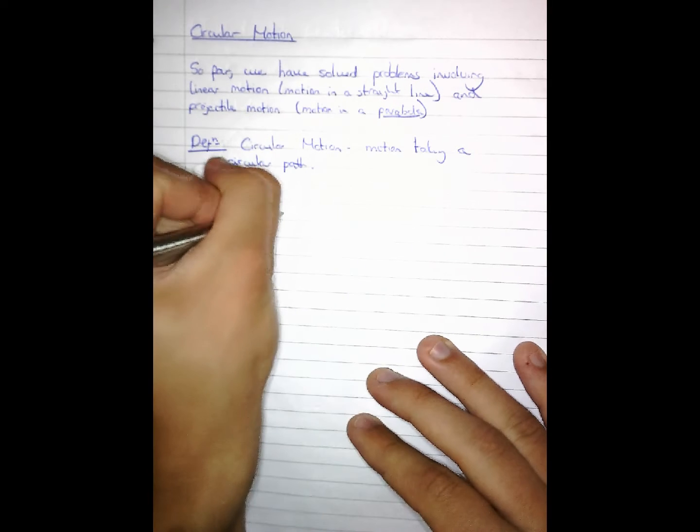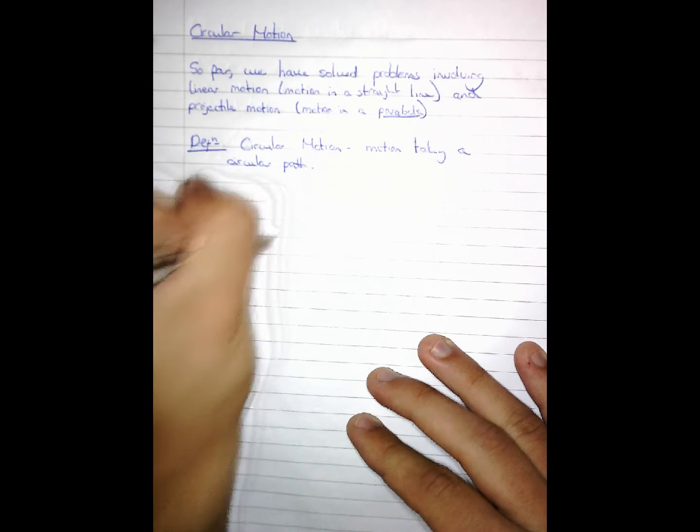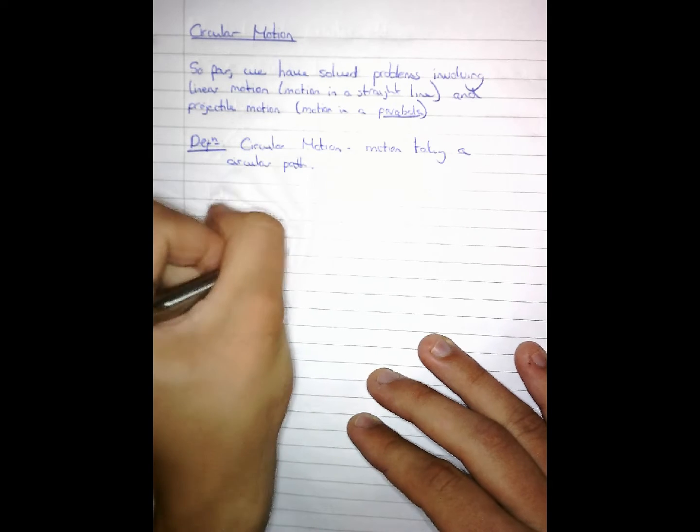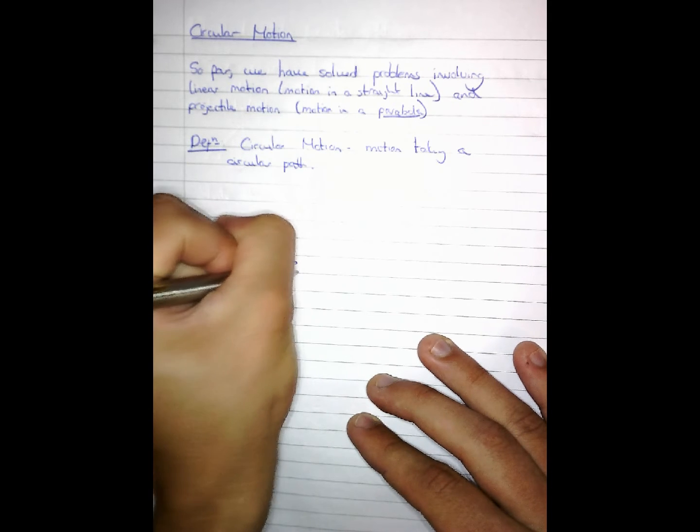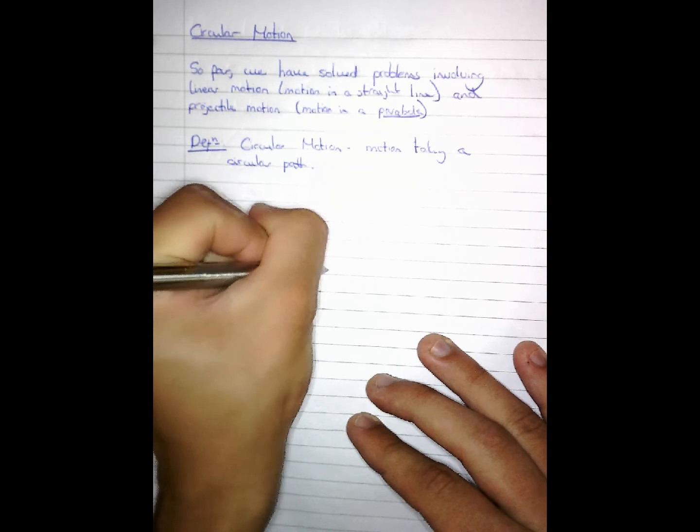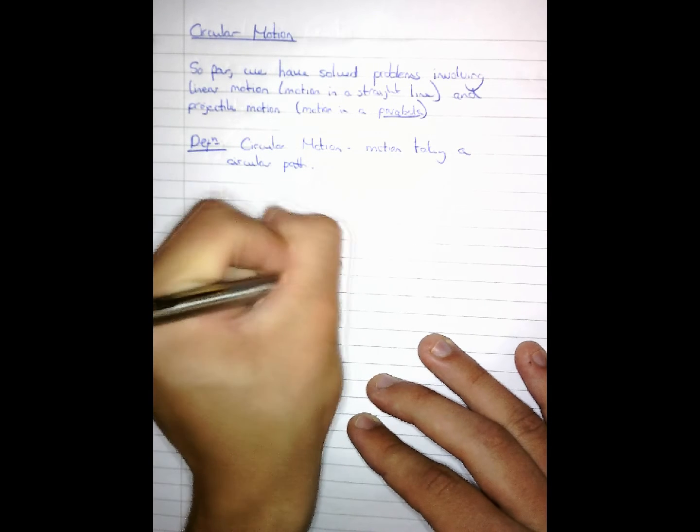We're now going to look at circular motion. And it's no surprise that the definition here, circular motion, is any motion following a circular path. What I'd like you to do now is to pause the video, and I'm going to ask for a little bit of space for this because we're going to come back and add some annotations to it.